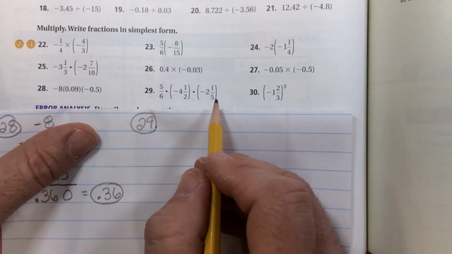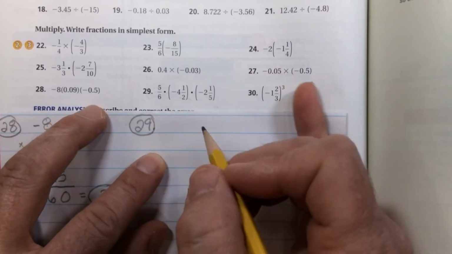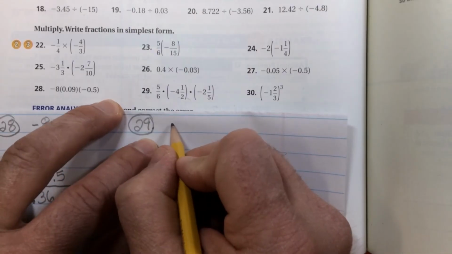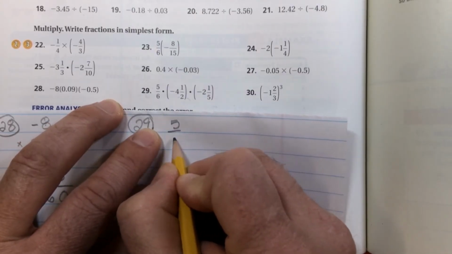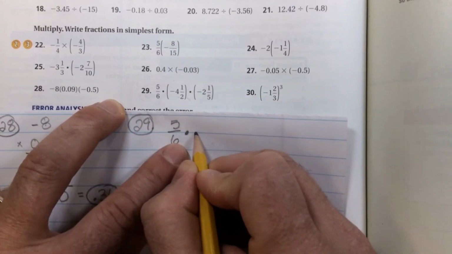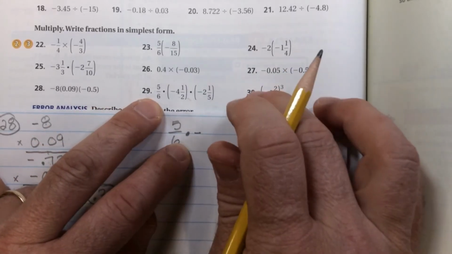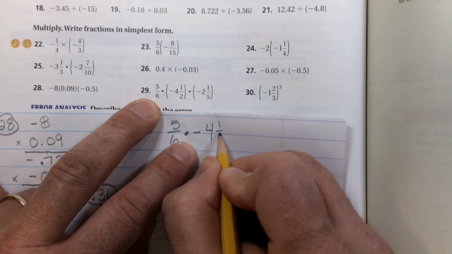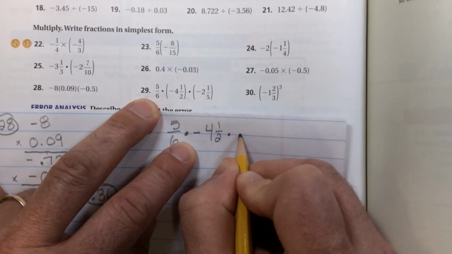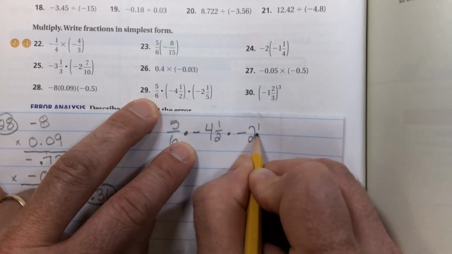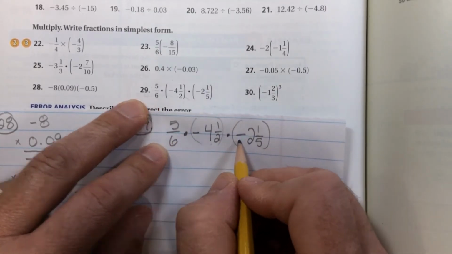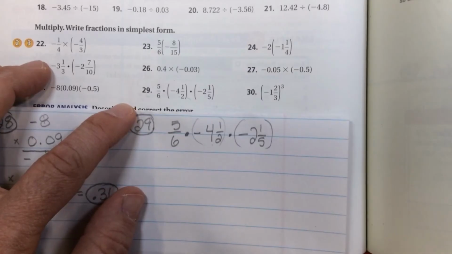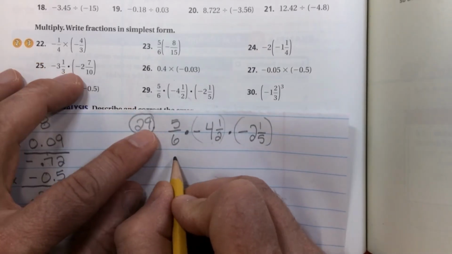Again, 3 different factors I'm multiplying together. The nice thing about multiplying fractions is we can just multiply straight across the top and straight across the bottom. So 5 over 6 times negative 4 1/2 times negative 2 1/5. And I'll put these in parentheses just so the dot and the negative don't get confusing. I'm going to turn them all into fractions.